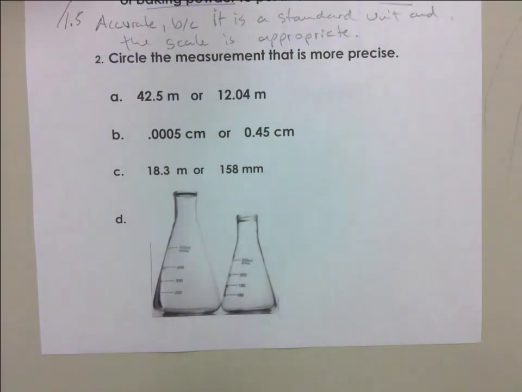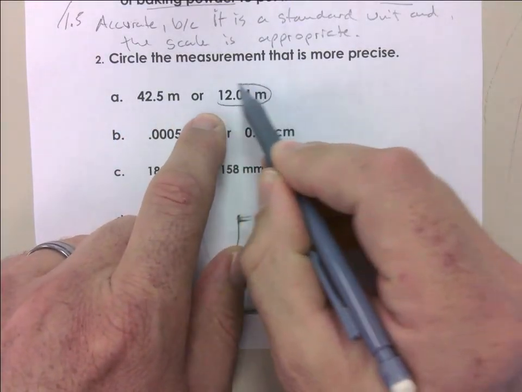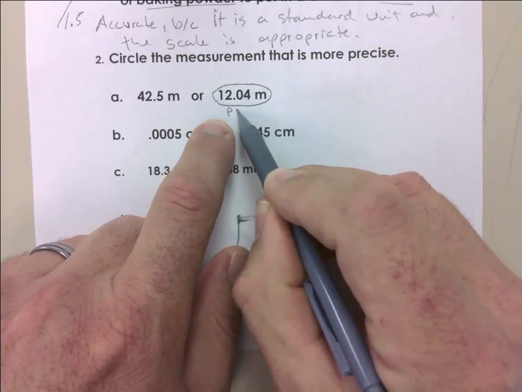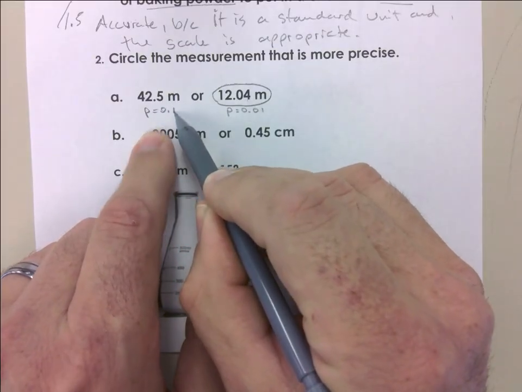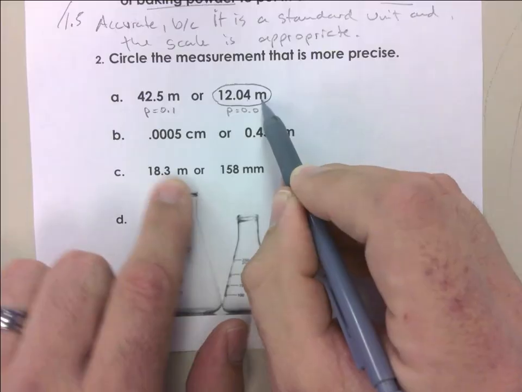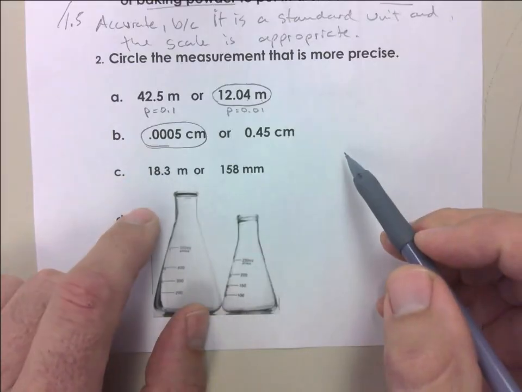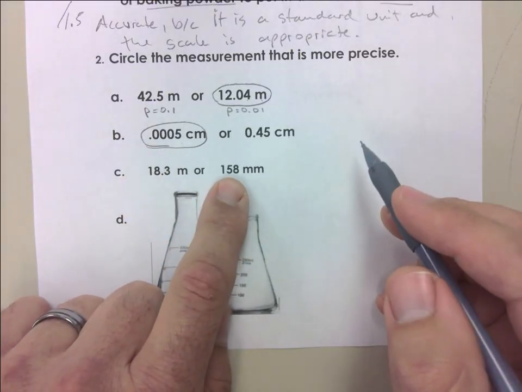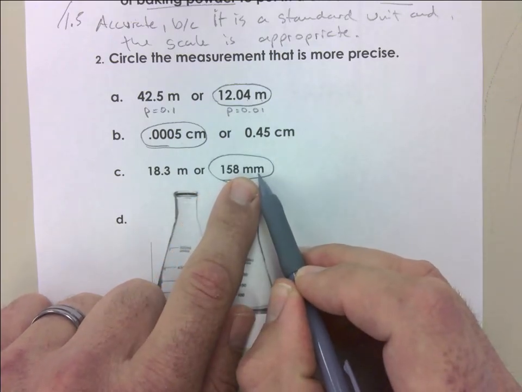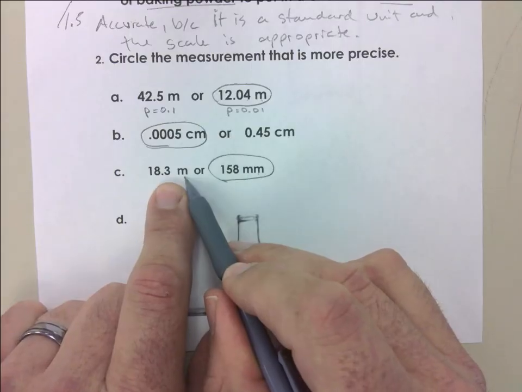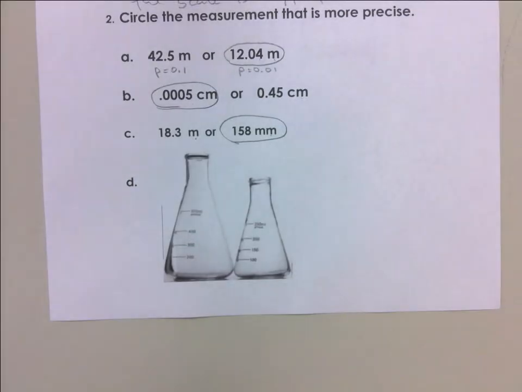Then it is the more precise. In this case, it would be this, because this precision is 0.01, whereas the precision here is 0.1, right? So this one is more precise. Between these two, this one wins, because it's millimeters. This is meters. Millimeters is a lot smaller, right? The precision is a millimeter at a time.